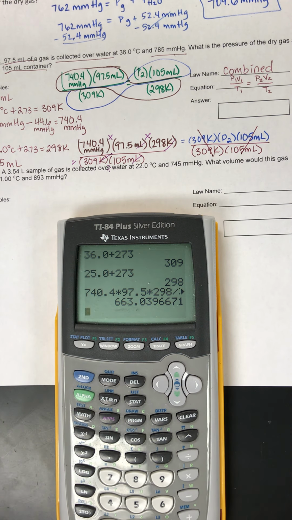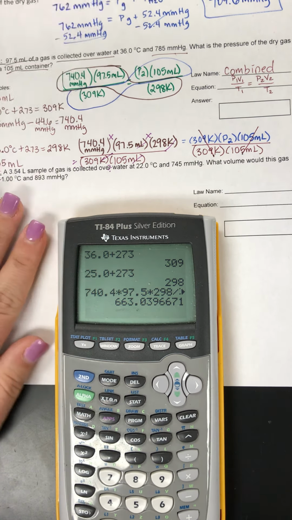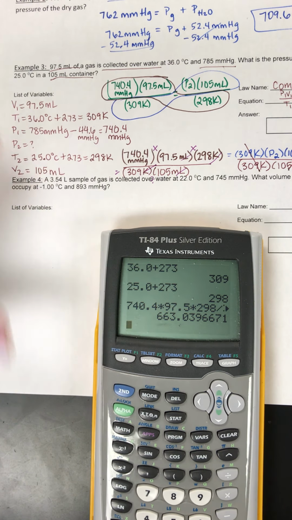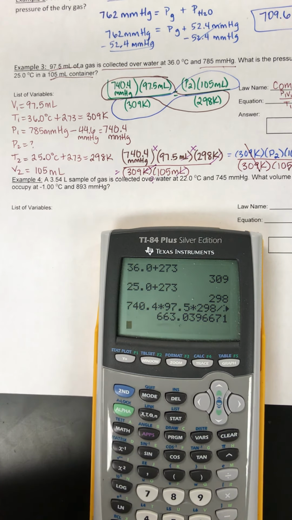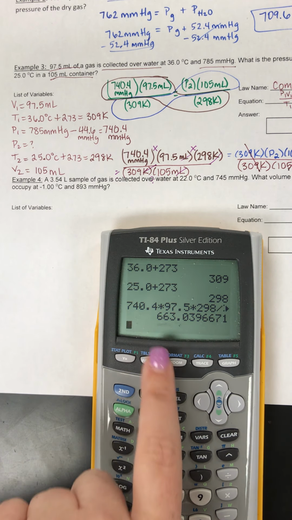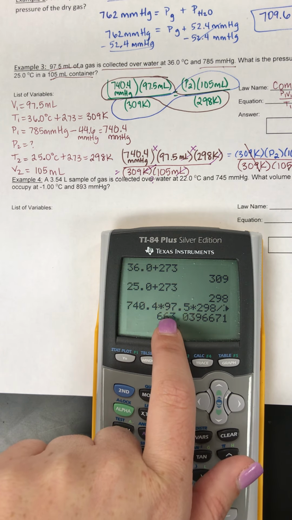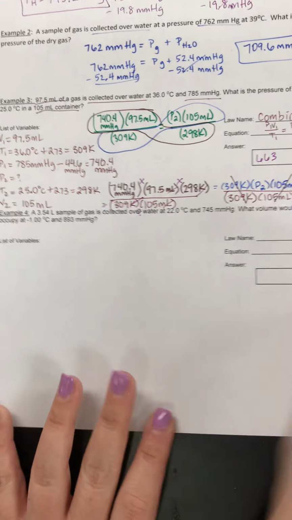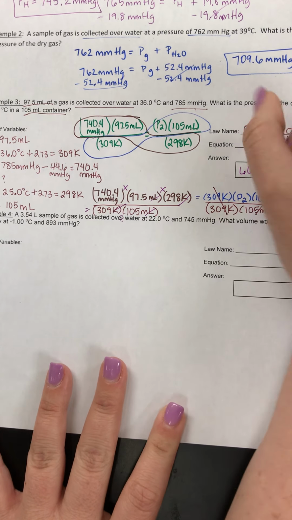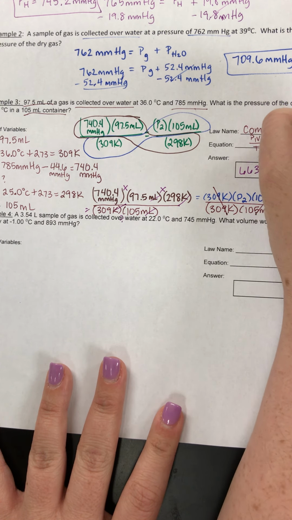Okay, so we get an answer, so let's talk sig figs. If you look back at all your givens, not all the stuff we converted, your actual givens in the problem, this one has 3, this one has 3, 3, 3, and 3. So we're gonna put 3 in our answer. So this is gonna be 663. The 0 doesn't change the 3. So my answer is 663, and then the unit that didn't cancel is mmHg.